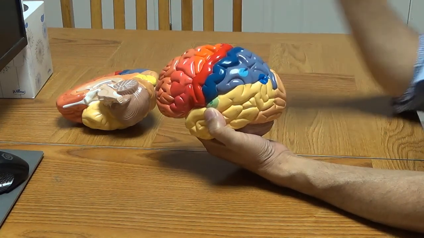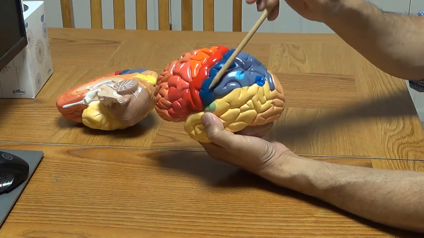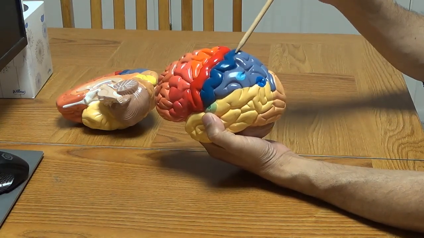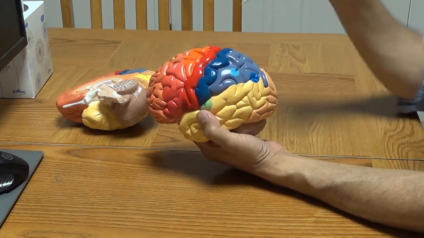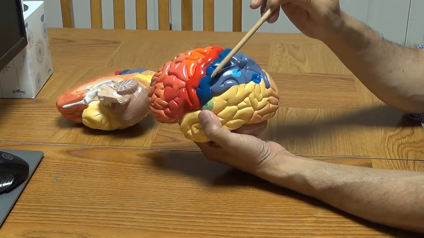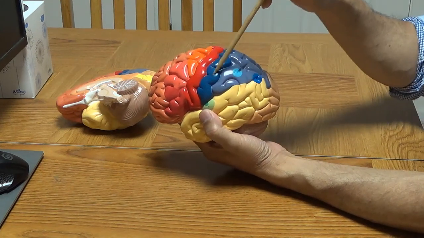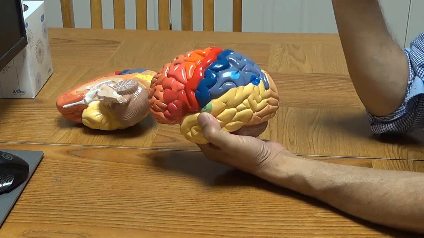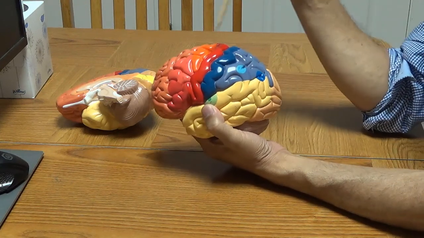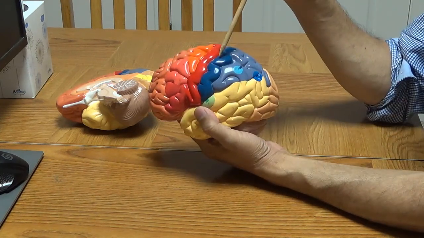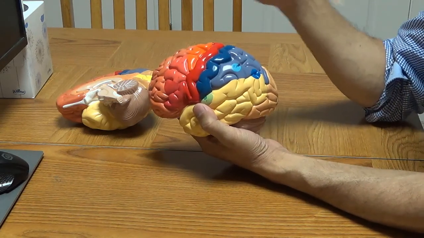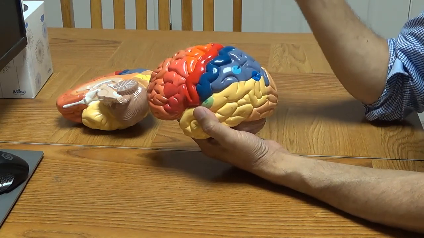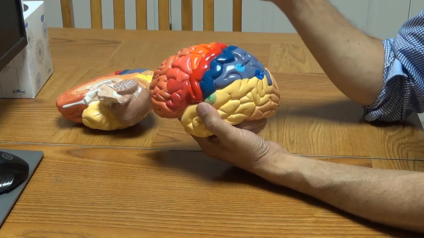which is the precentral gyrus, and this is behind the central sulcus, the blue one, and that's why it is called the postcentral gyrus. And this gyrus is also very important because this gyrus is called the primary somatosensory cortex, and this area processes your somatosensations like pain, touch, temperature.